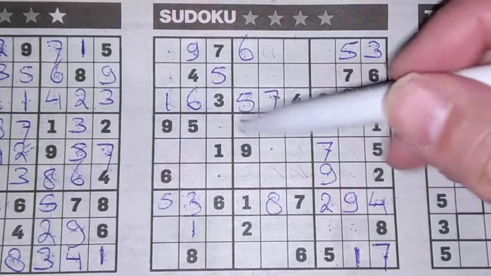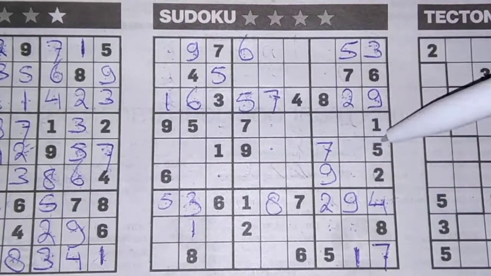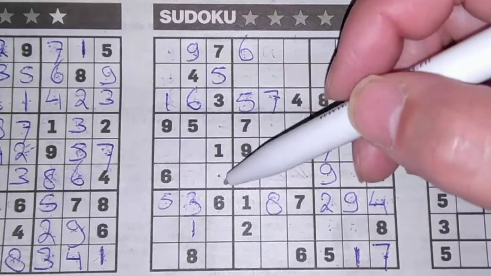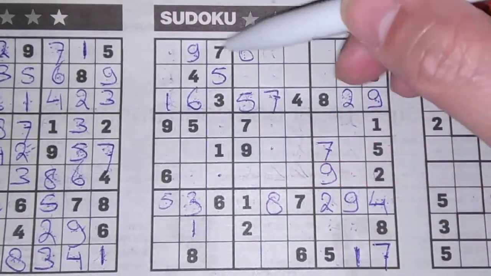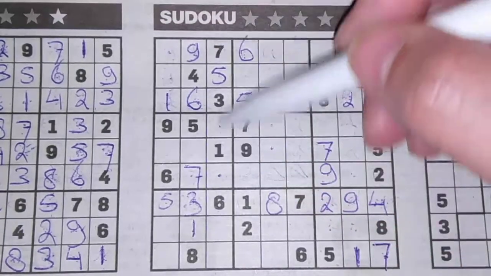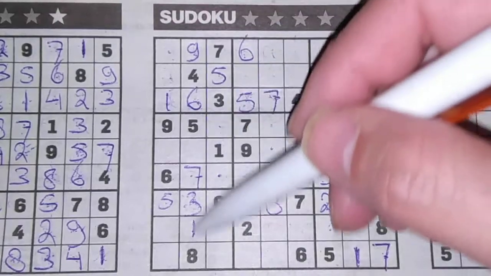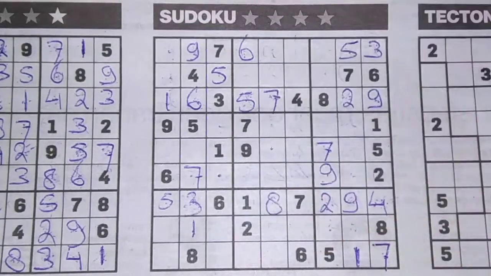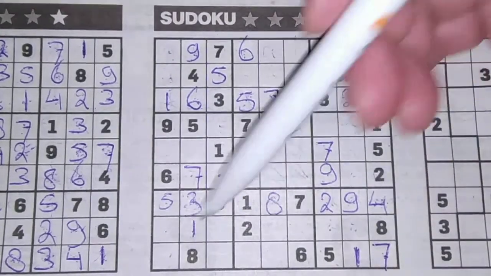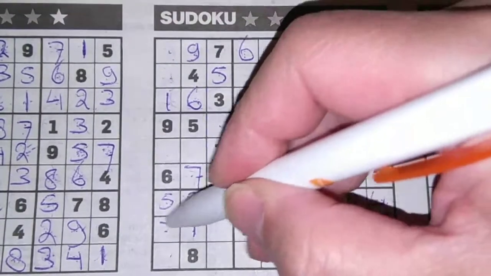7 in this row, 7 in the middle row, so in the row below, the only 2 places for the 7 are here and there, but I see here 7, no 7 there, 7 should be here. 7 in this column, 7 in the second column, so in the first column, the only 2 places for the 7 are here and there, but I see here 7, no 7 there, 7 should be here.